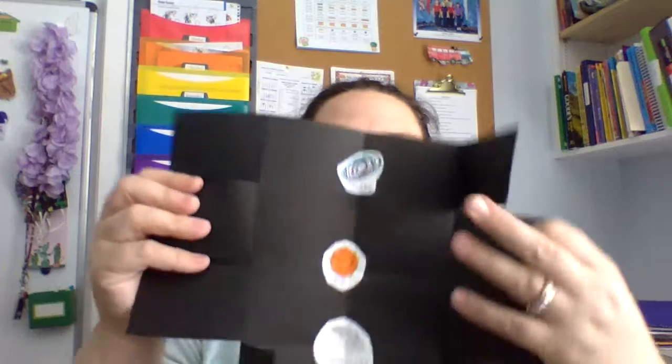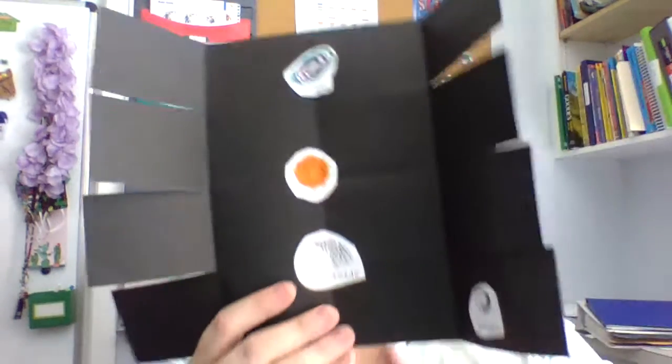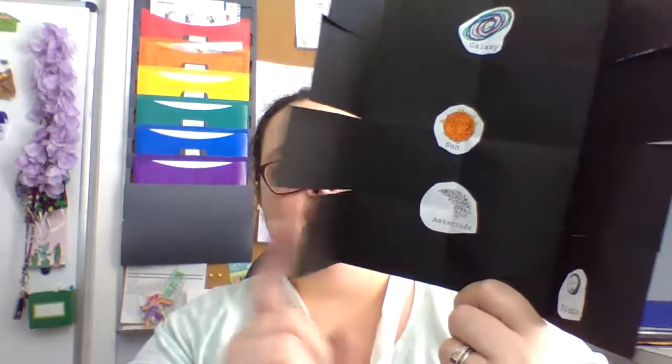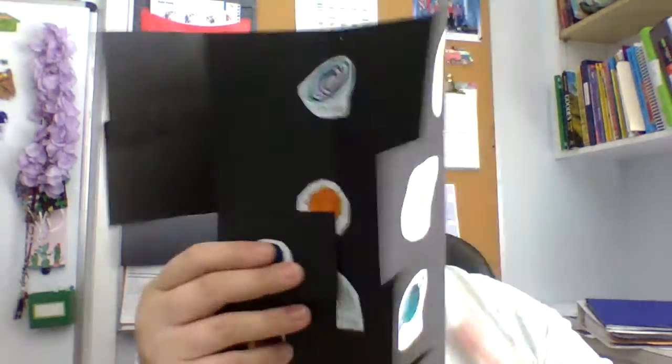And then on the back, you can put your solar system, and then you'll put your name in pencil. And then on the inside, right in the center is the sun, because the sun's the center. A galaxy is what our area is all made of. And then the asteroid belt is between the rock planets and the gas giants. So that's your science project.